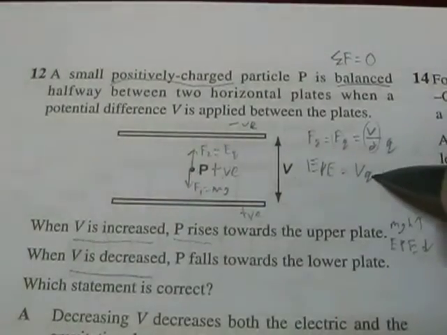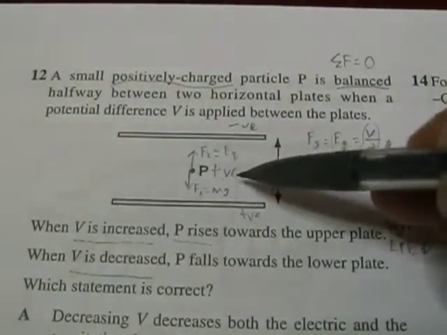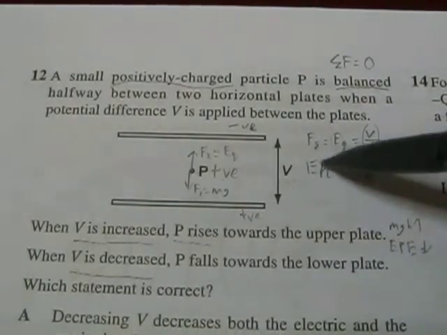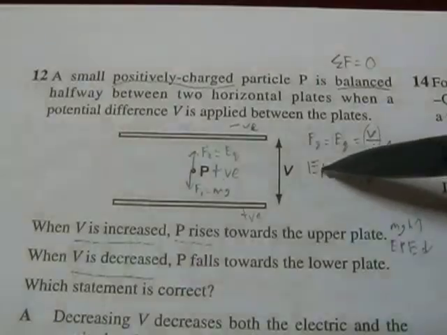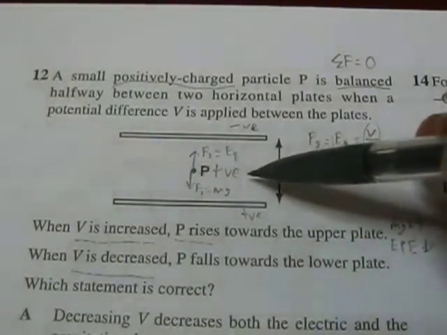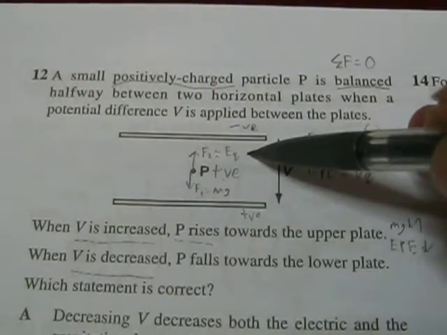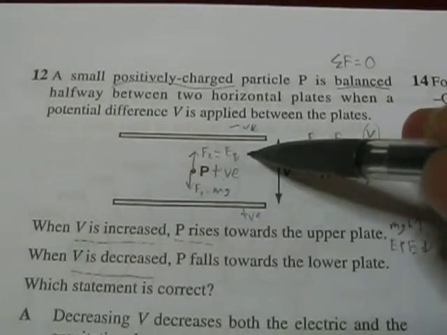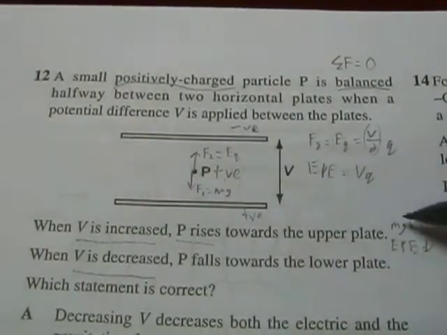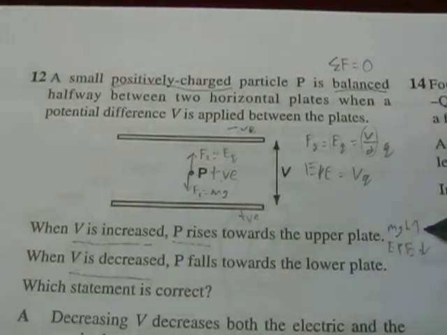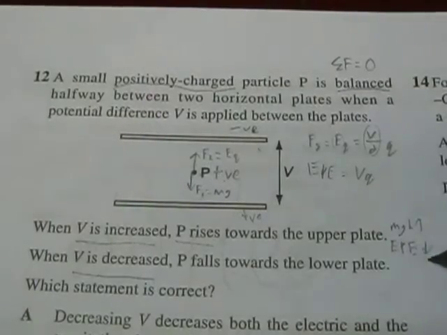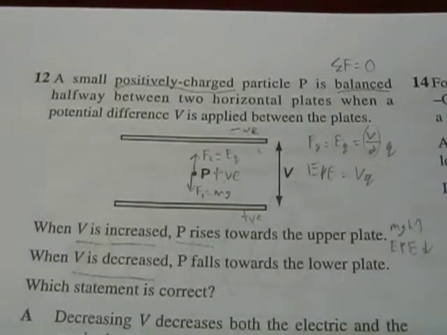Since Q is positive and it moves towards a more negative plate, V is becoming more negative, which means your electric potential energy is becoming more negative. For example, let's say here it was at 1 volt, and then it moves up and becomes negative 3. From 1 to negative 3, you notice there's a decrease in the electric potential energy. So if P rises, mgh increases because it moves up, and as it moves closer to the negative plate, electric potential energy decreases because V becomes more negative.